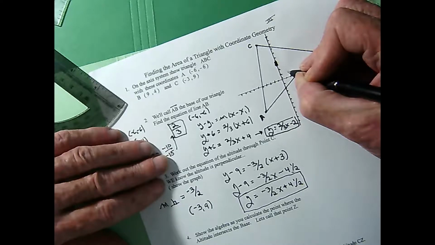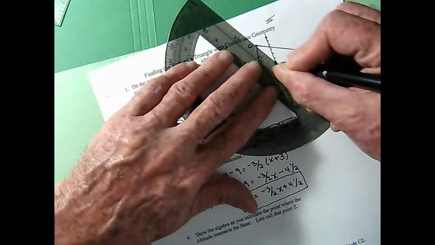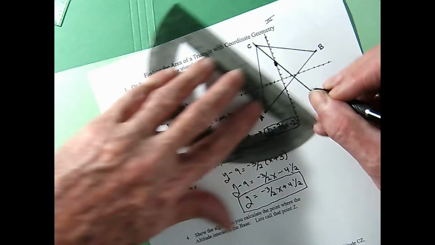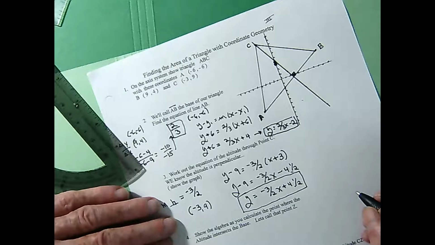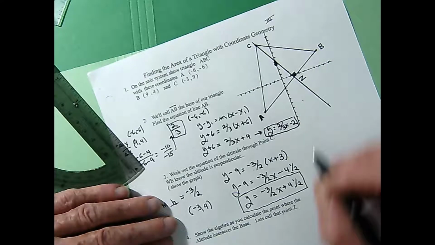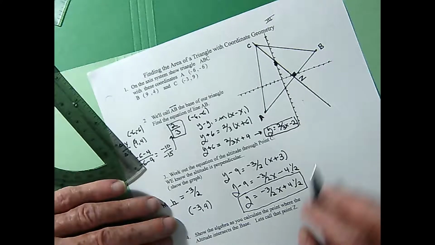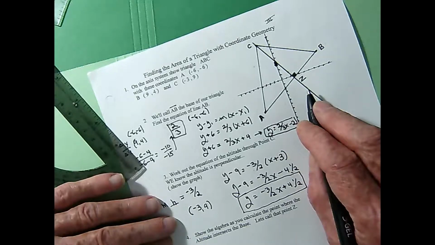Let's go through C and that point and hope it looks fairly perpendicular. I'm saying good enough. We're thinking we're perpendicular right there. I think I'm going to call that place point Z. When we think about the altitude, we're going to call that altitude CZ.